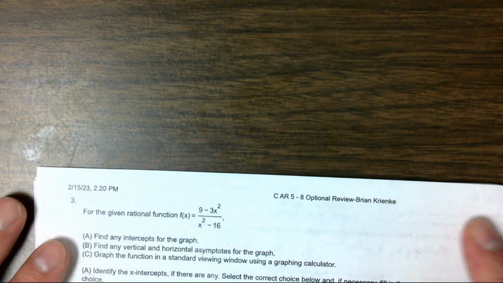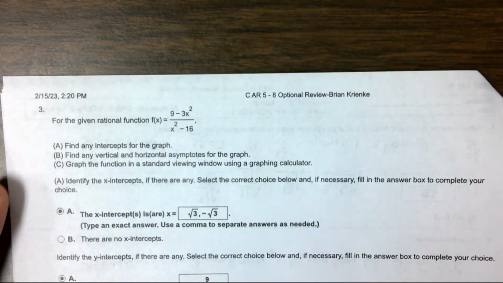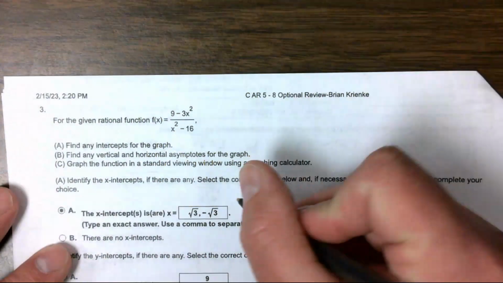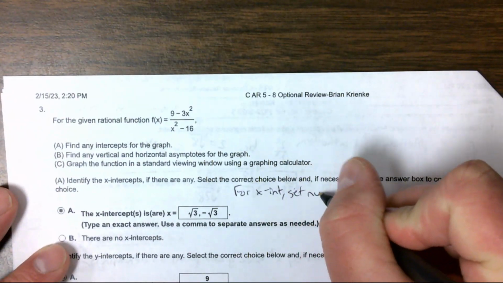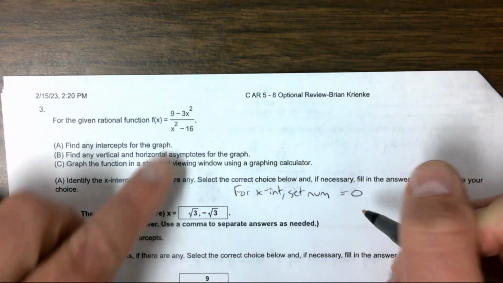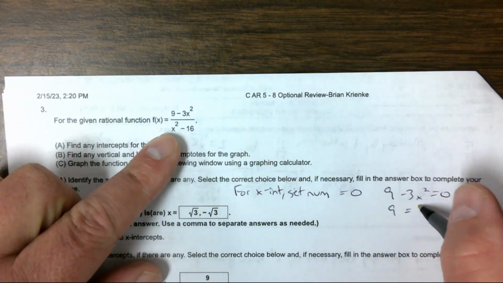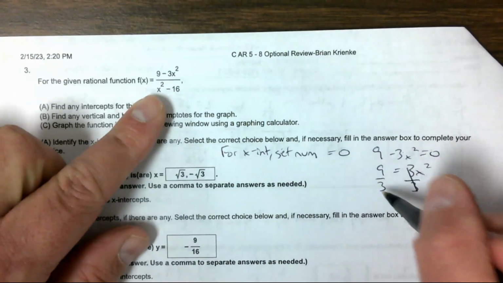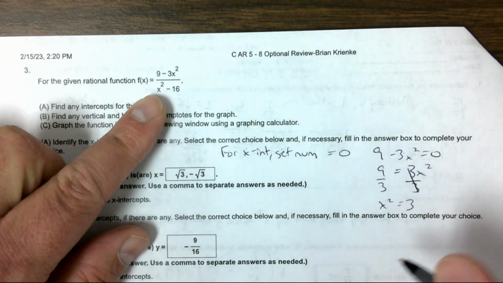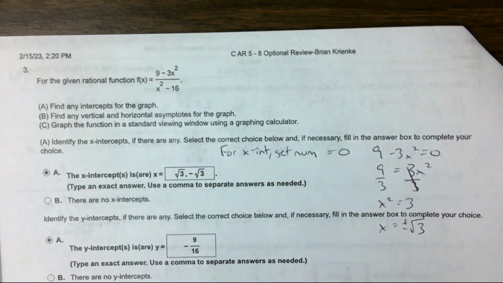So now on this one, what you're doing to begin with is getting your x-intercepts. And so for your x-intercepts, set your numerator equal to 0. So we have 9 minus 3x squared equals 0, which means 9 equals 3x squared, because we're adding 3x squared to both. Then you're going to divide by 3, and we get x squared is 3. So that means x is plus and minus the square root of 3. And that's what they want for here.